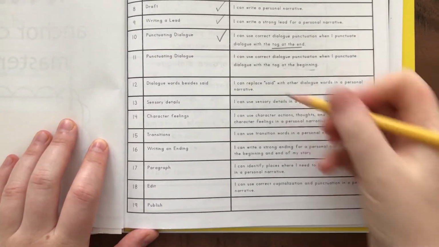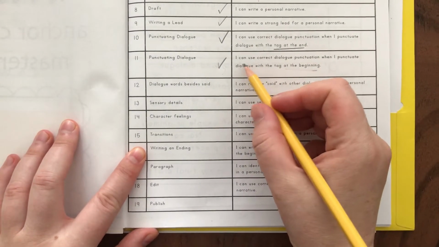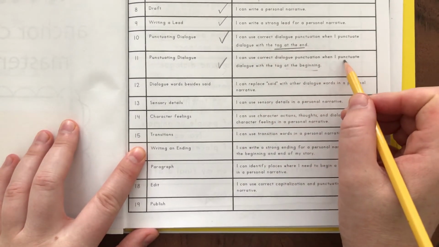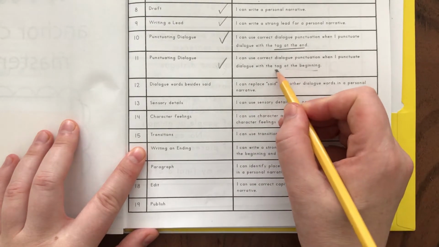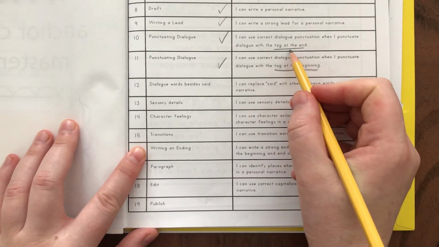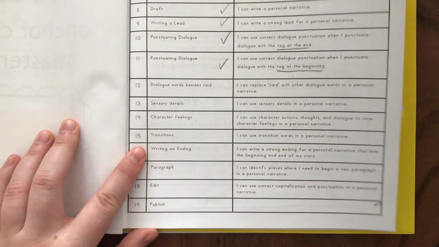Second graders, today we're doing lesson 11, punctuating dialogue. The objective is I can use correct dialogue punctuation when I punctuate dialogue with the tag at the beginning. So last time we worked with the tag at the end, this time we're working on tag at the beginning.